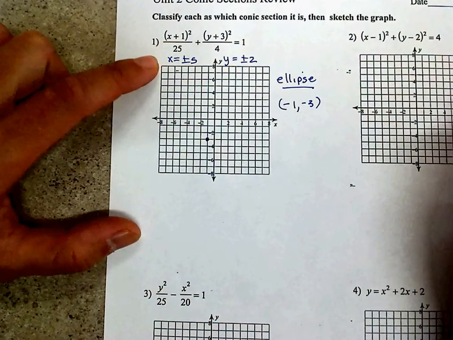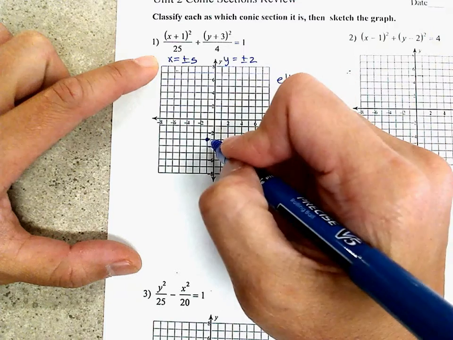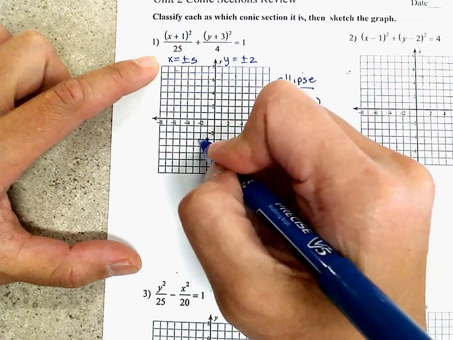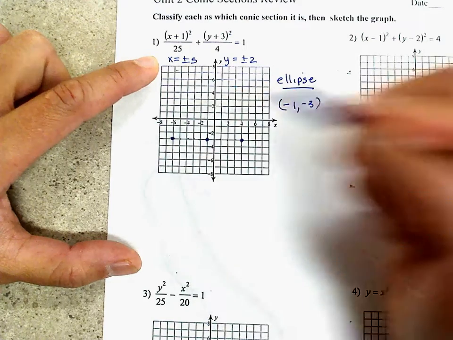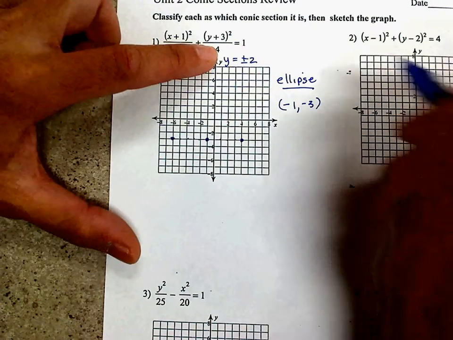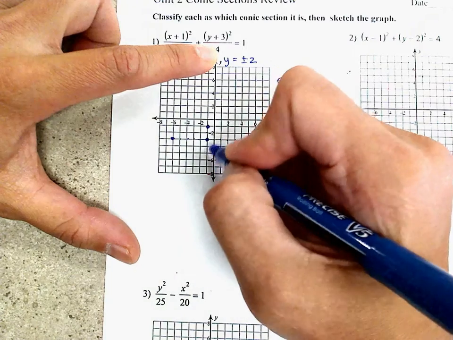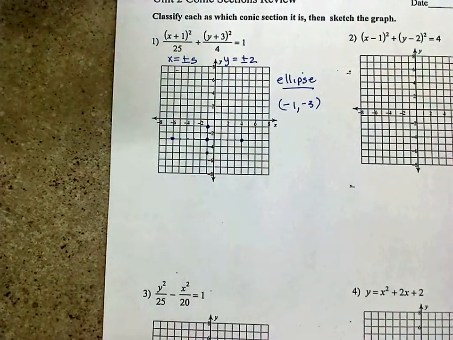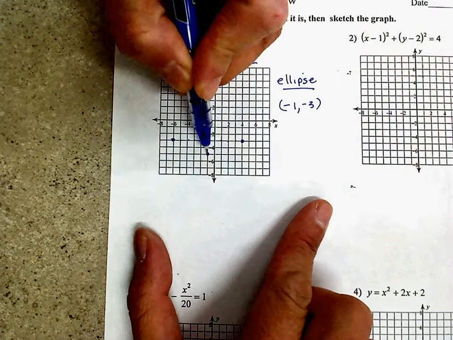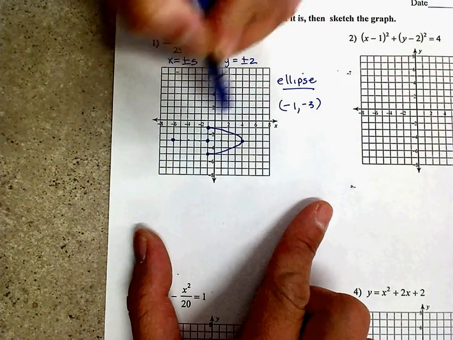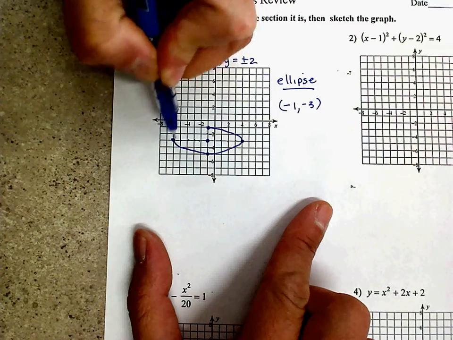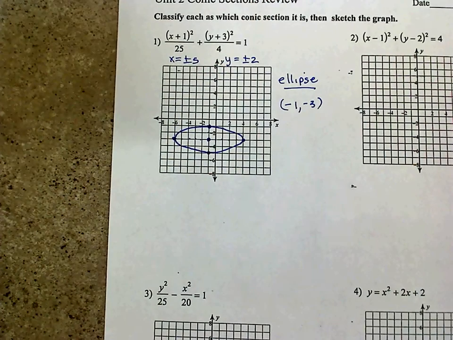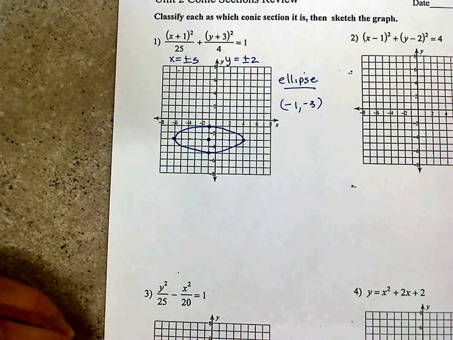X goes left and right, so I'm going to go 5 to the right, 1, 2, 3, 4, 5. 5 to the left, 1, 2, 3, 4, 5. Your y value, you're going to go up 2, and you're going to go down 2. And there you have your ellipse, okay? So connect your points, try to make the best oval as you can. Make the best ellipse as you can. There you go. And there you have your ellipse with a center of -1, -3.